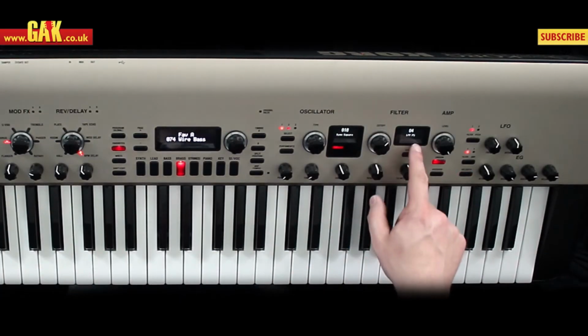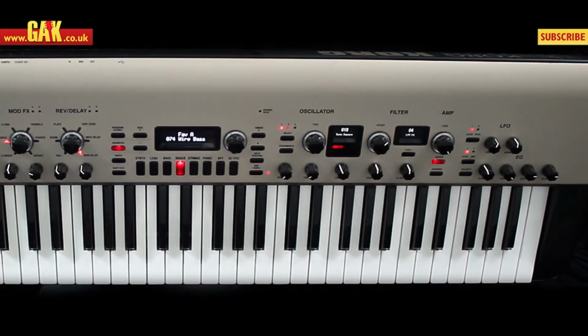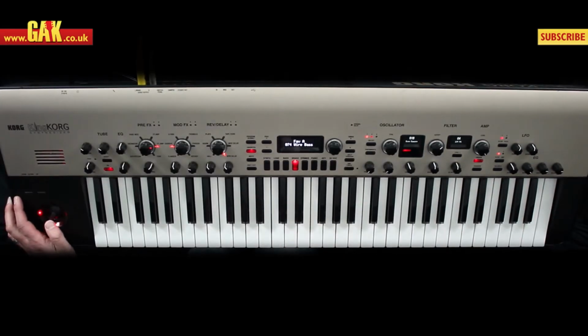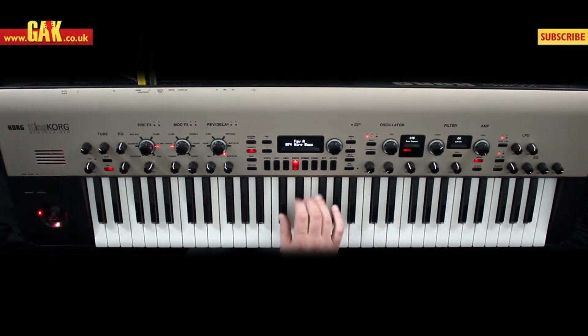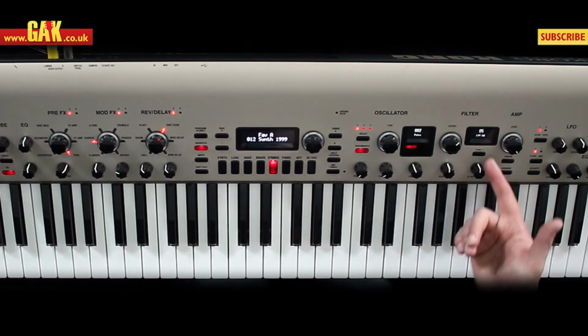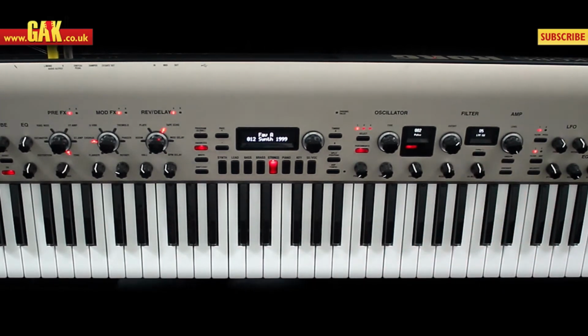You've also got other filters in here, the Prophet 5 for example that I mentioned, a slightly brighter, more fizzy sort of filter. And of course the classic Oberheim as well from the 80s, the OBX.